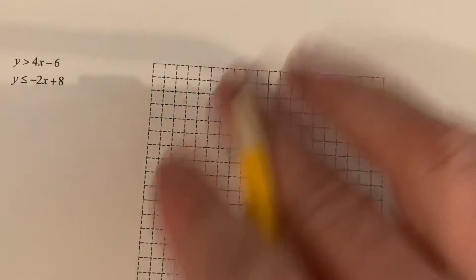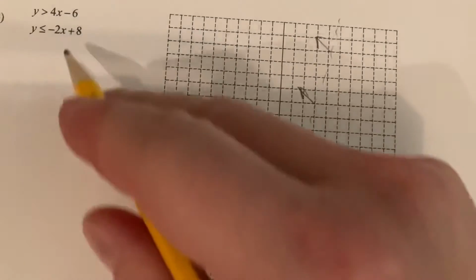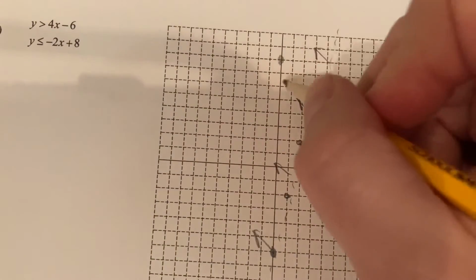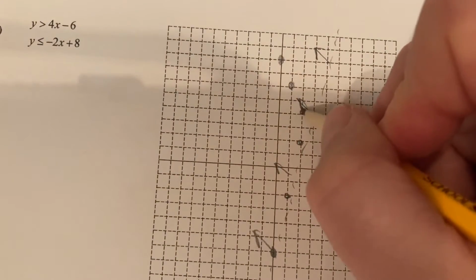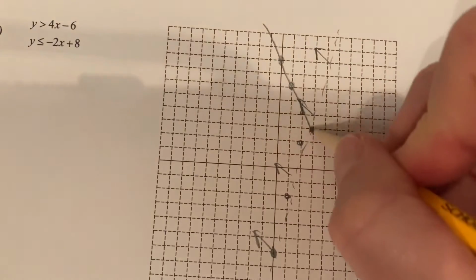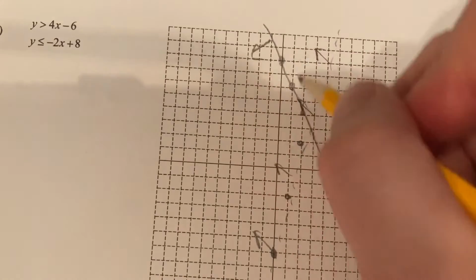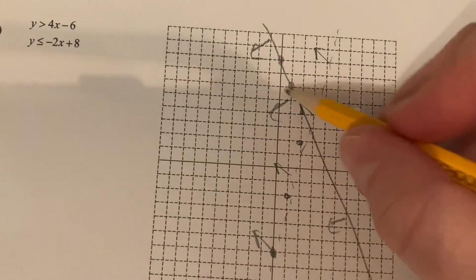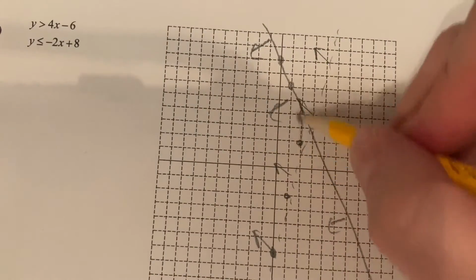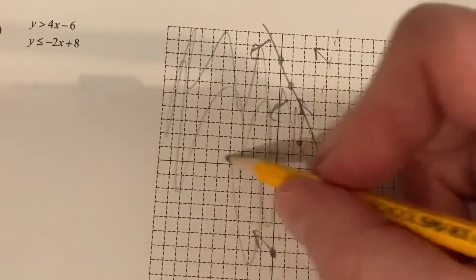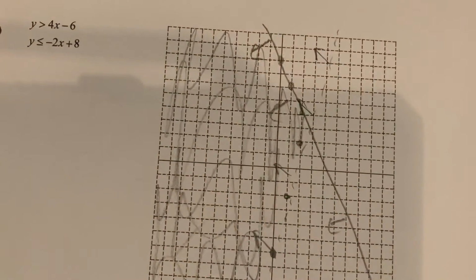All right, so I'm ready there. It's somewhere in this section there. The other line starts up at 8, goes down 2 over 1, down 2 over 1. It's a solid line, and it shades below. With the less than, we're going to go below. All right, so I see below this one and above that one puts me in this area right there.